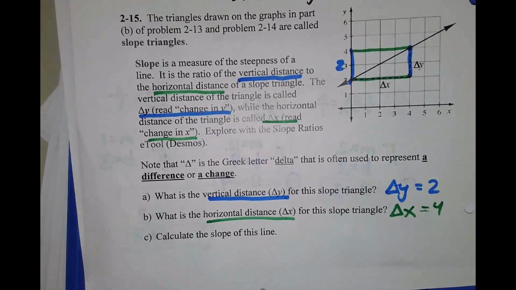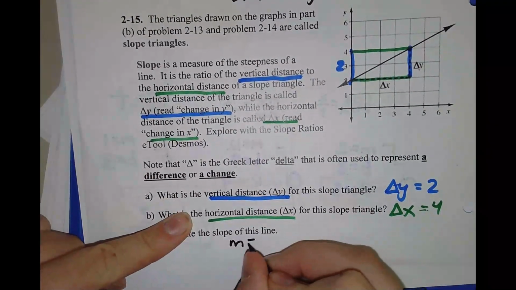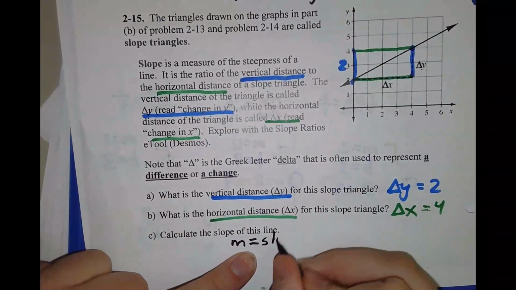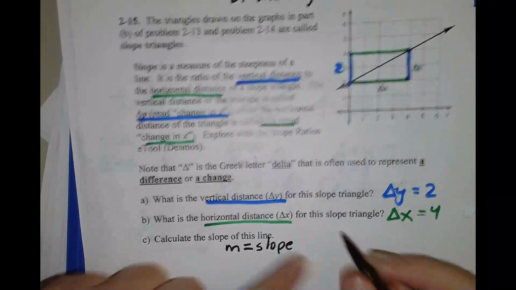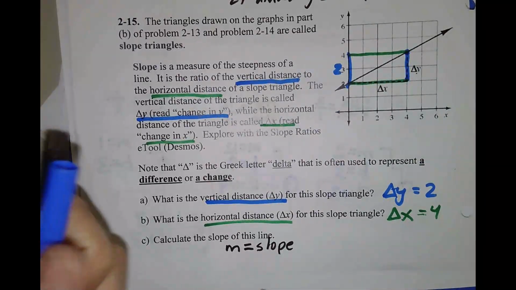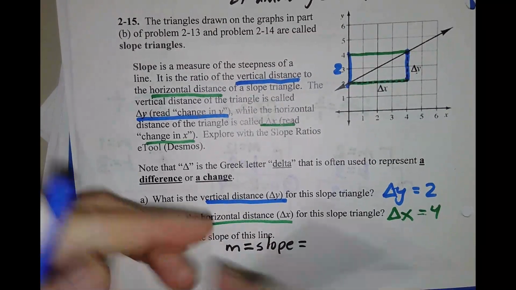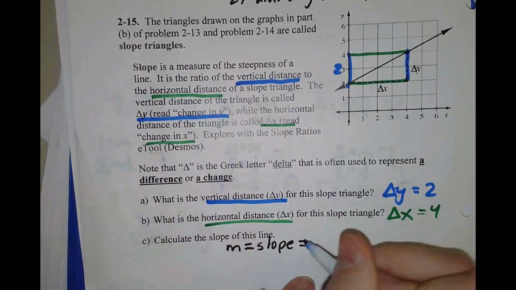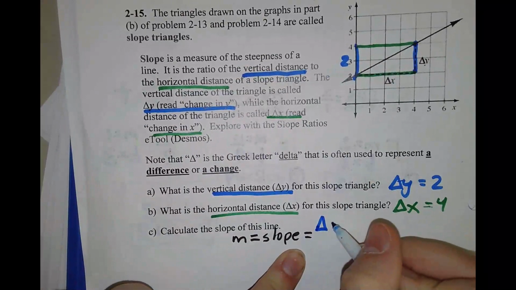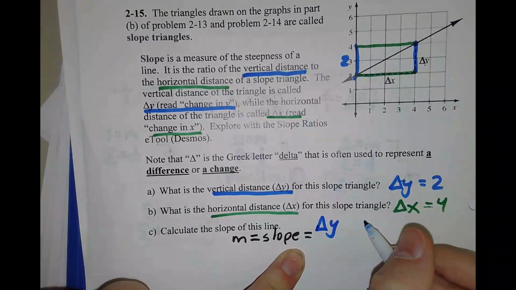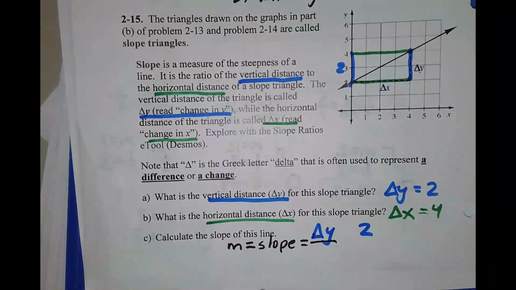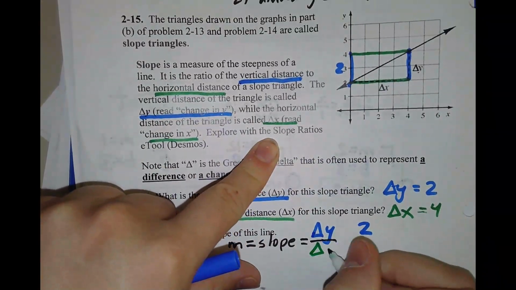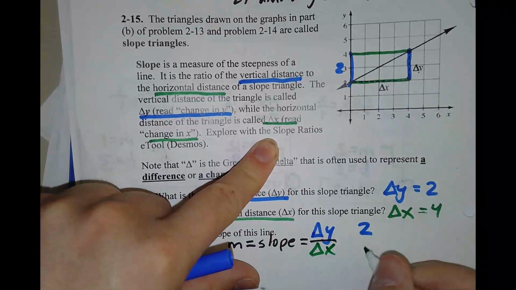So what would the slope be? Let's write this down. m, which is slope, is change in y, which in this case is 2, over, yes, not change in x over change in y, but change in y over change in x.